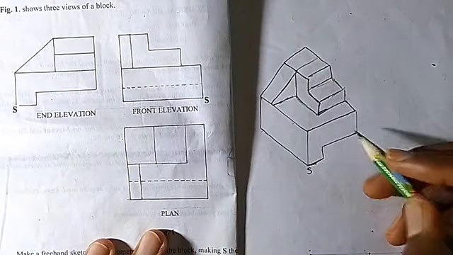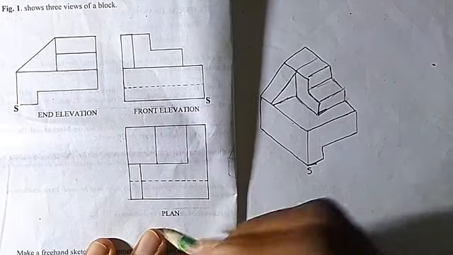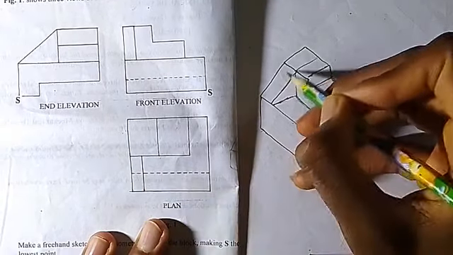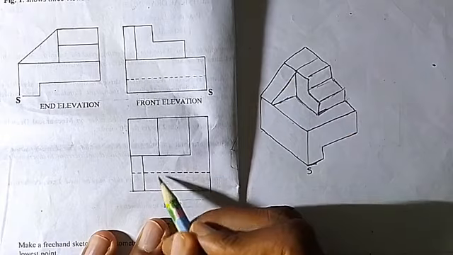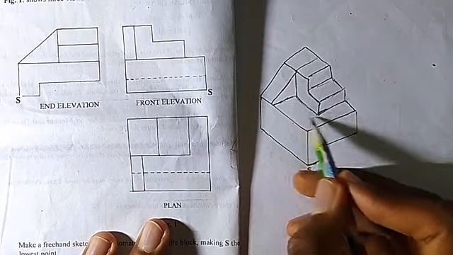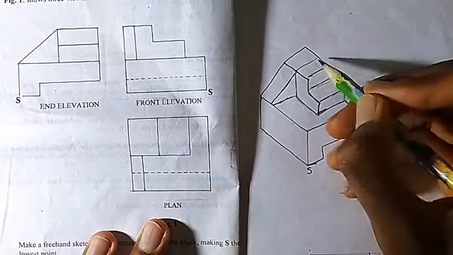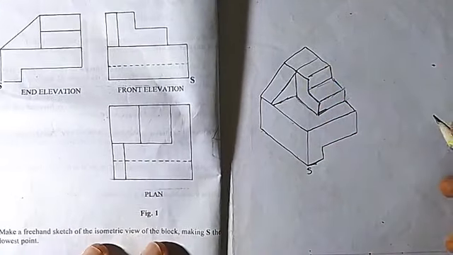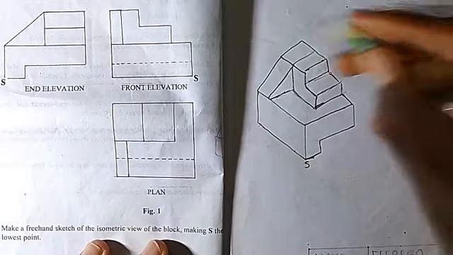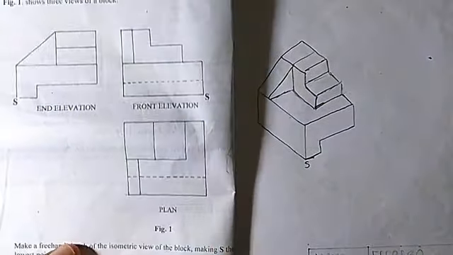That's for the end. For the top, what are we having? For the top, we're having this part here, which is here. We're also having here, which is here. And we're having this top, which is this top, and this top, which is this top. So this is the isometric block with this given isometric view. So we just produce what we are given.